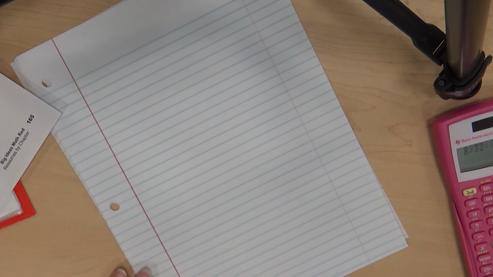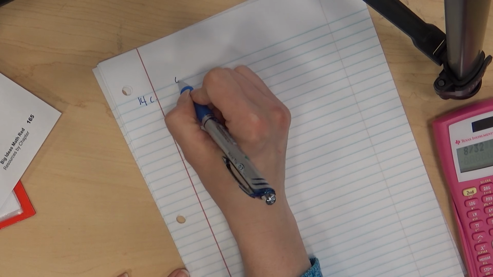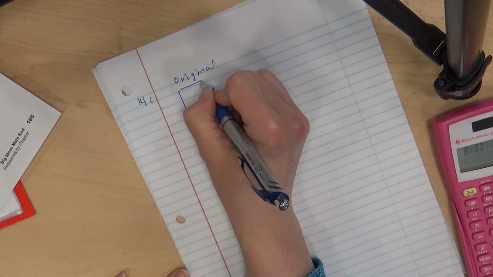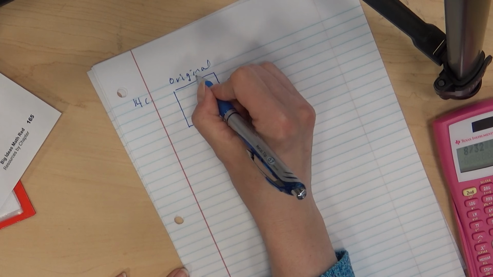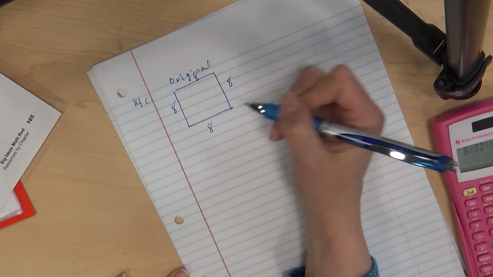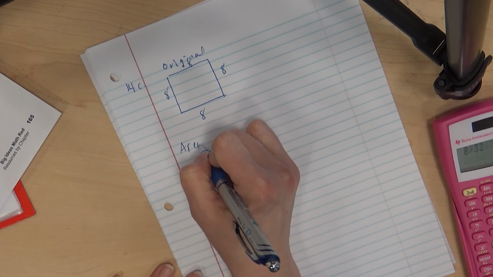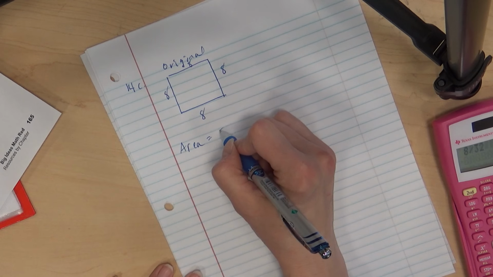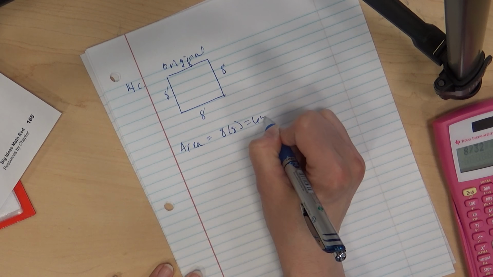For 14C, the original garden had side lengths of 8 feet. The area of the original is length times width, so 8 times 8, 64 square feet.